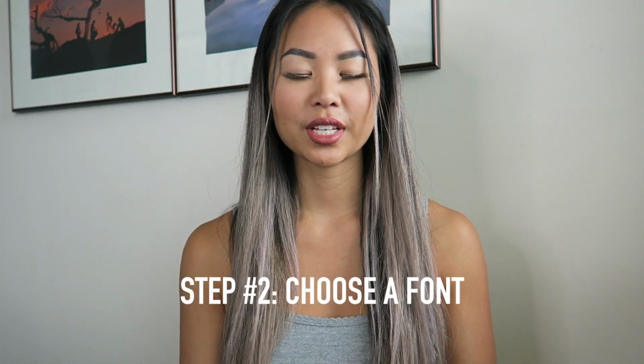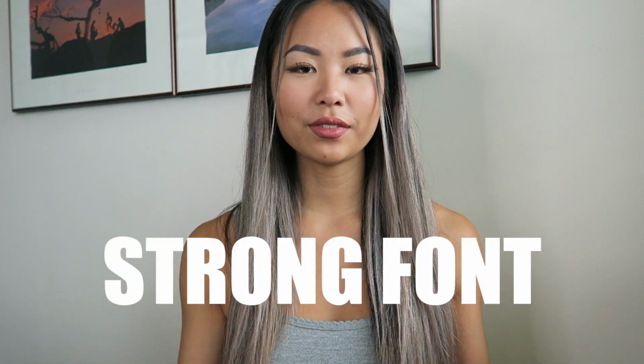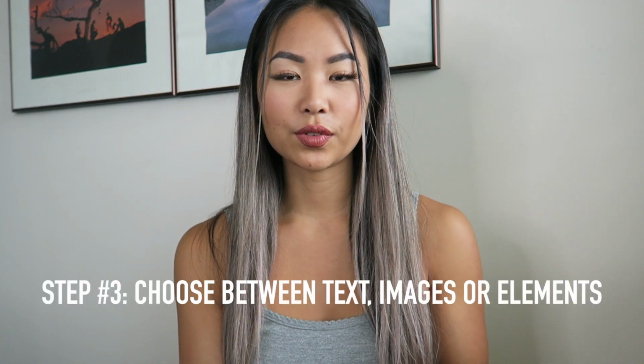The second step is to figure out what kind of font you want to use. Different fonts give off different kinds of vibes. This font, for example, gives off a really strong vibe. The third step is to figure out if you want to use either text, images, or elements for your highlight icons. I personally don't like to use text because there's an area for the title of your highlight icon, so you don't really want to reiterate what you actually have in the title of the highlight.